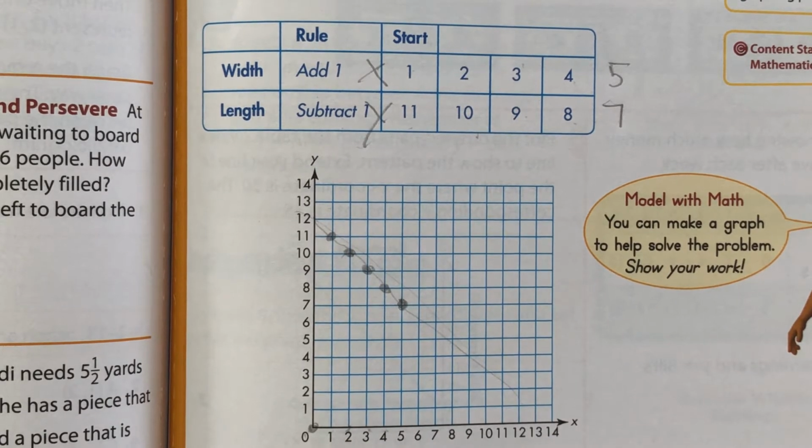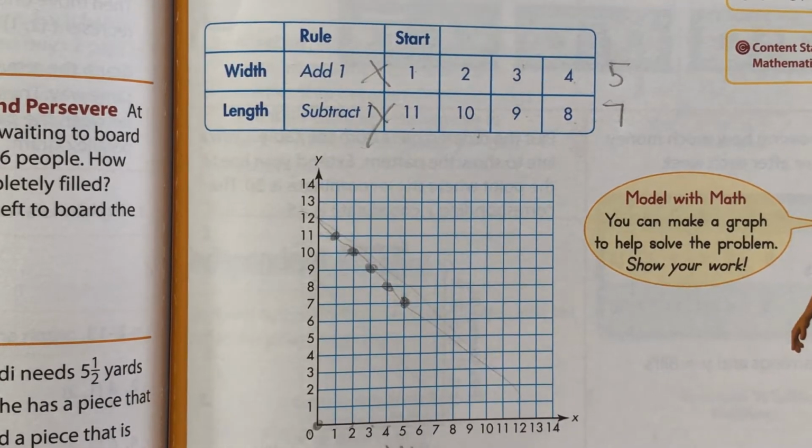All right. And basically what we're trying to do today is discover and label graphs. So for this, our width will be in the X right here.